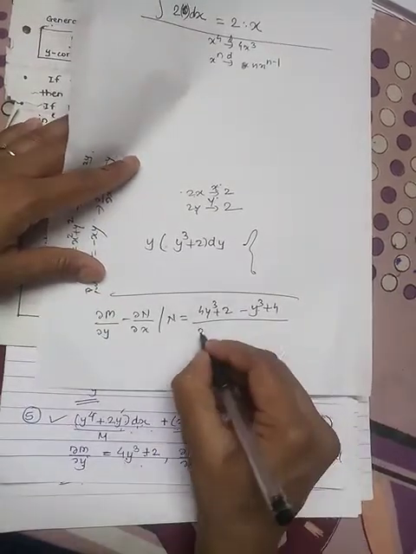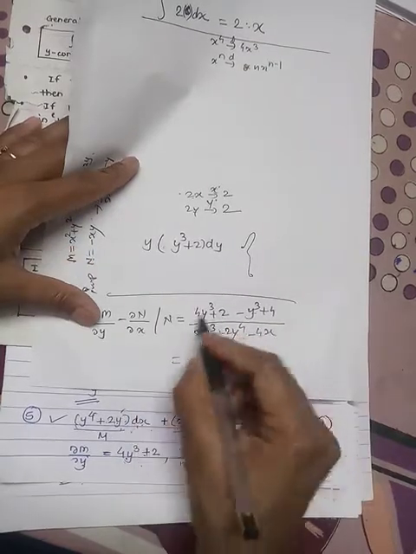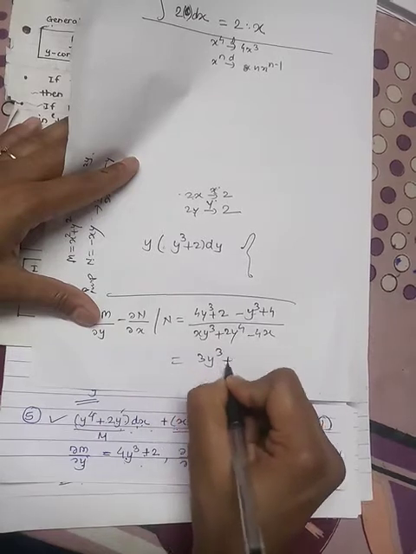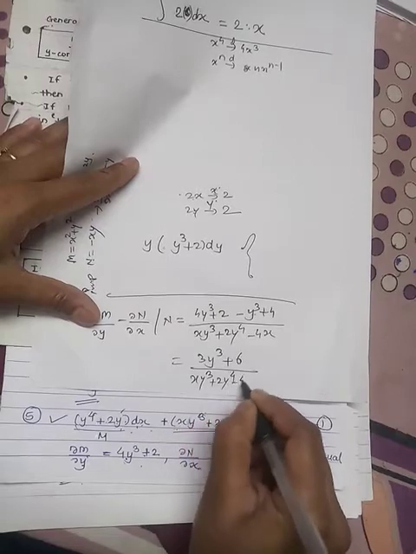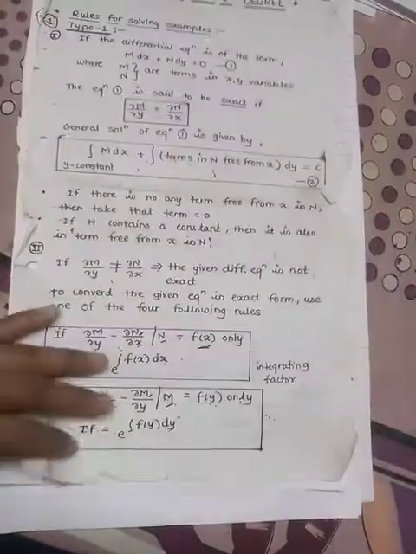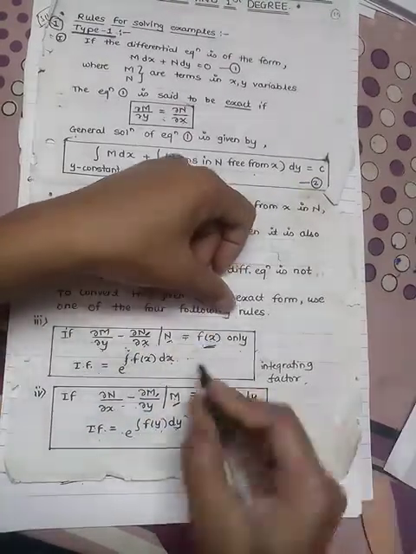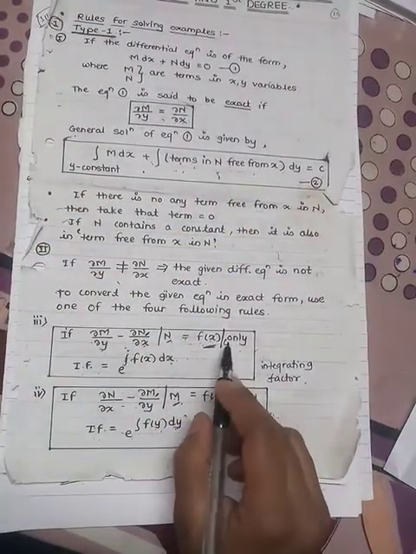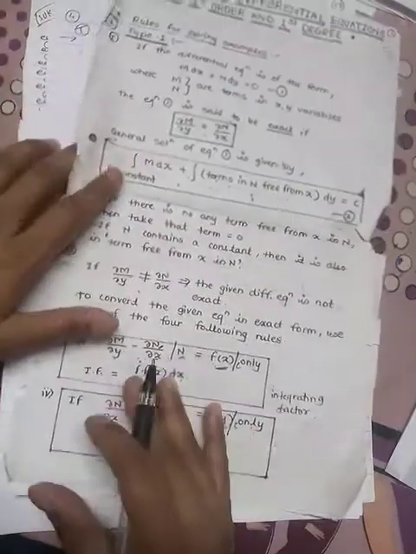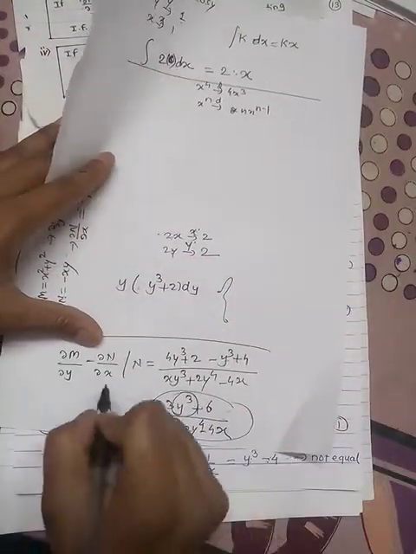N is this, xy cube plus 2y raised to 4 minus 4x. So this is 4y cube minus y cube, 3y cube, plus 2 plus 4, 6, upon xy cube plus 2y raised to 4 minus y cube. And the rule says that this should be equal to f of x only, that is f of x or a constant. So we have to find the answer in the x variable only. This is not in the x variable only, it contains y, so it is not of this type.